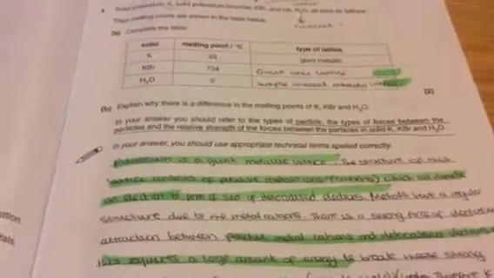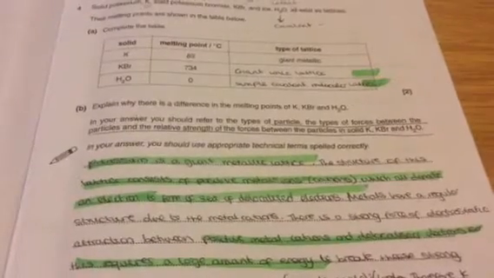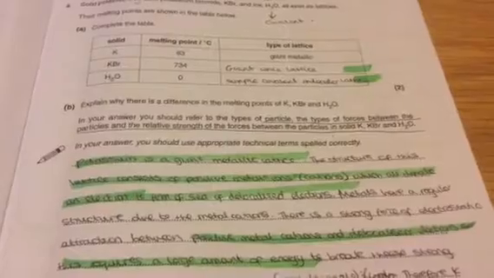Simple covalent lattice or simple molecular lattice would be fine, but good practice is to use both terms when you are looking at simple molecules. We're then asked to explain why there is a difference in melting points of these three substances. In your answer, refer to particles, forces between them, and the relative strength of the forces. So it's giving us three things that we need to talk about.